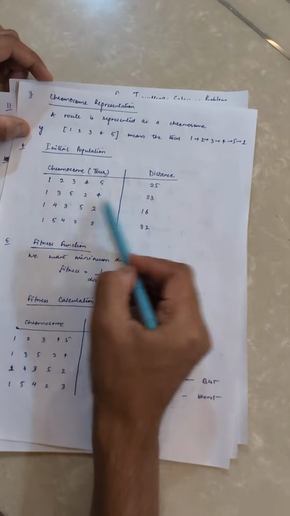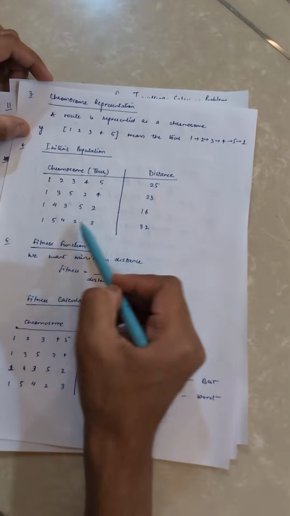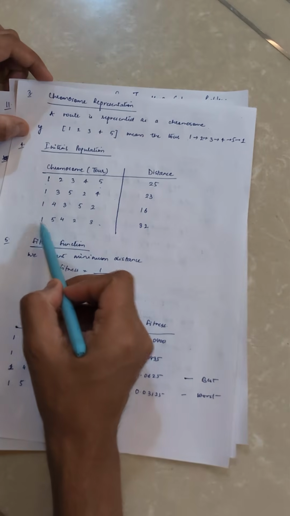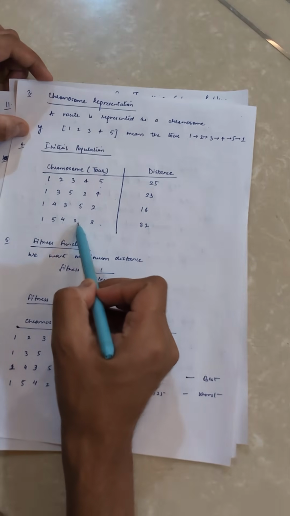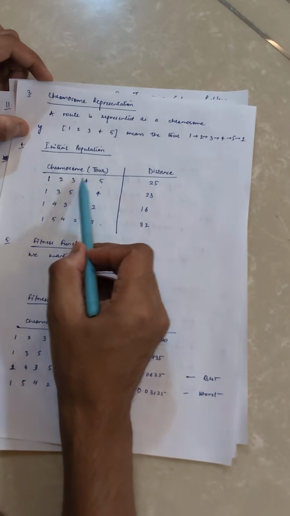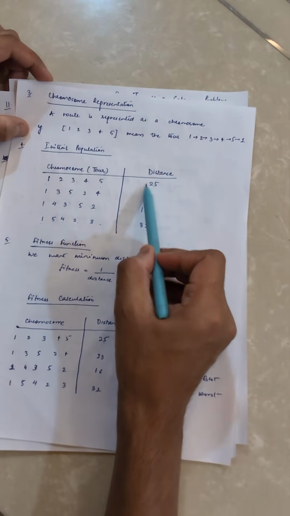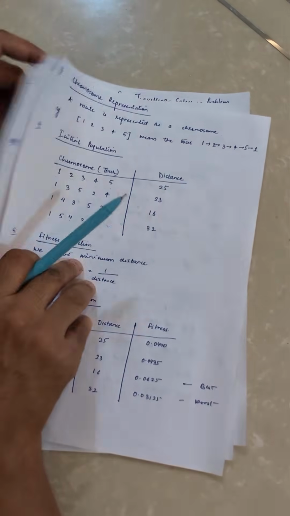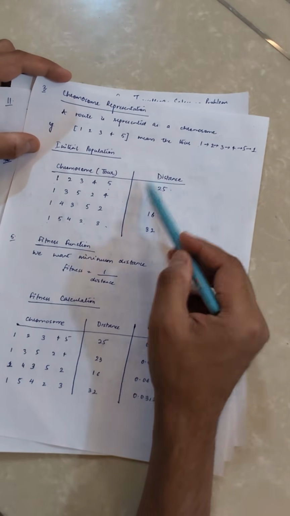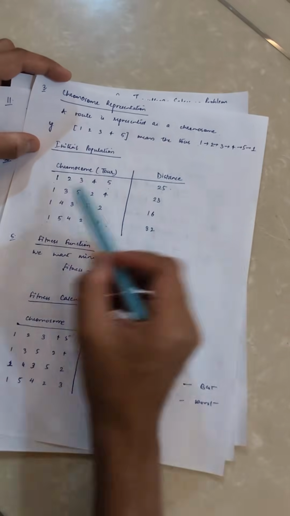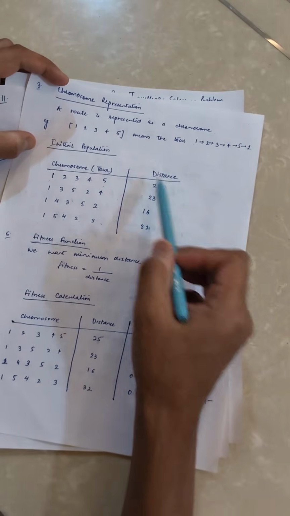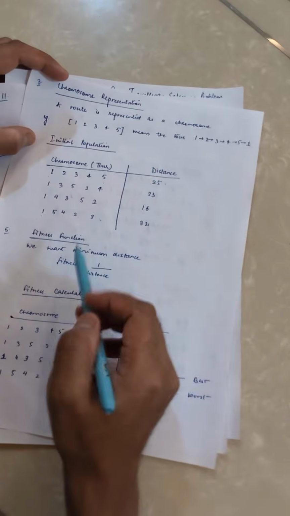1, 3, 5, 2, 4; 1, 4, 3, 5, 2; and 1, 5, 4, 2, 3. If we have chosen 1, 5, 4, 2, 3, it means you go from city 1 to city 5 to city 4 to city 2 to city 3 and back to 1. If you go from 1 to 2 to 3 to 4 to 5 back to 1, this would cost you 25. You can use the distance matrix that you previously calculated to find out what distance it adds up to. Similarly, we'll note down how much it would cost for each tour.